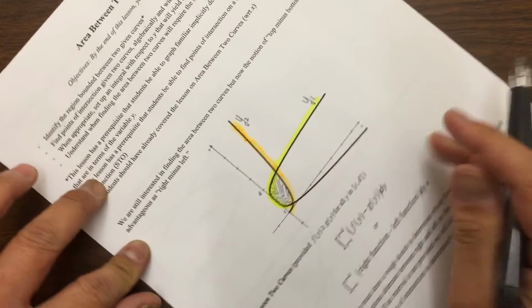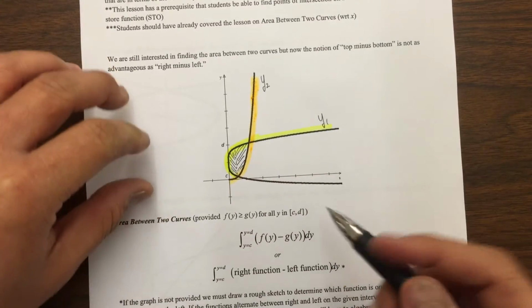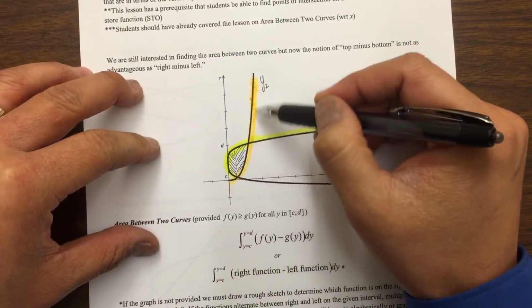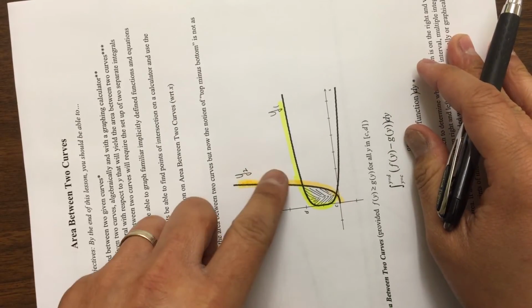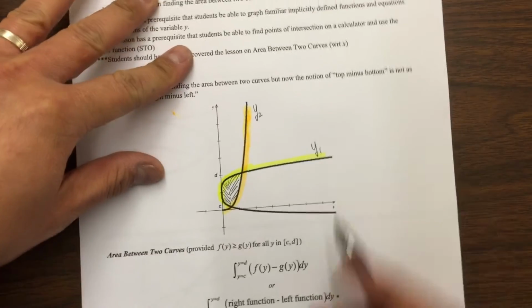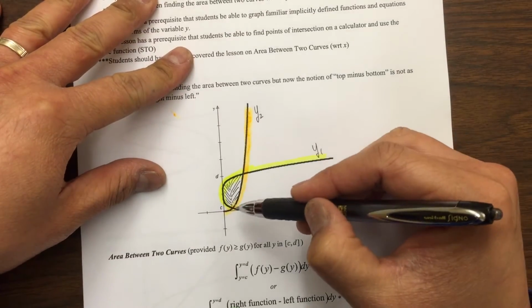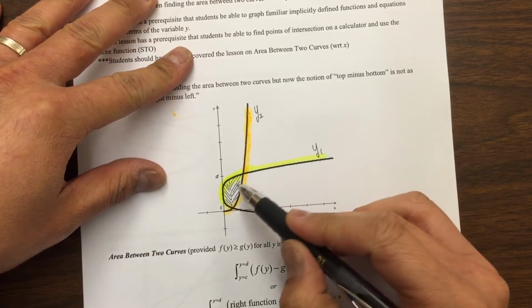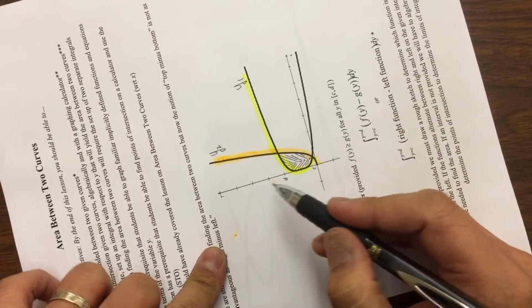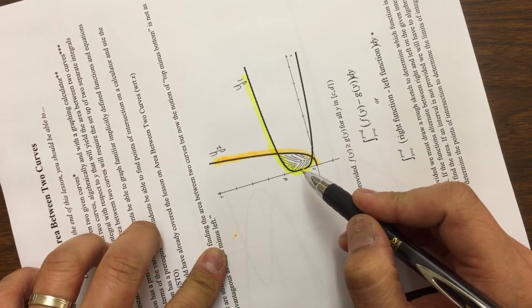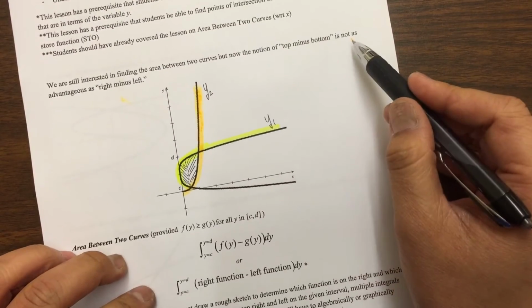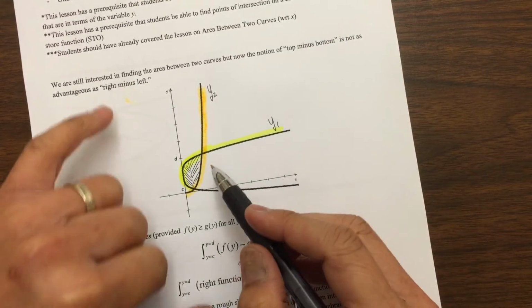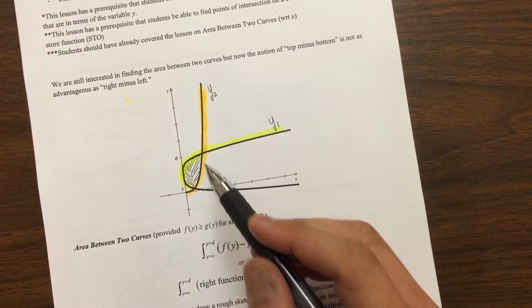If we orient our paper this way, then the top function in this direction is actually the right function in this direction. See? And then this function, which is the bottom function, is the left function. So instead of saying top minus bottom, we go from right minus left.